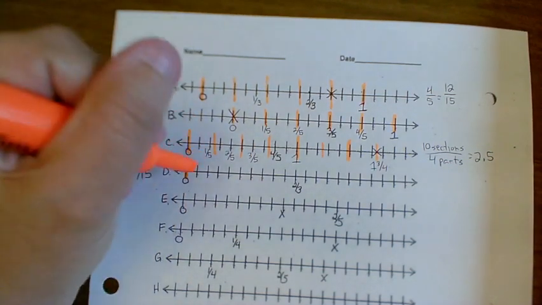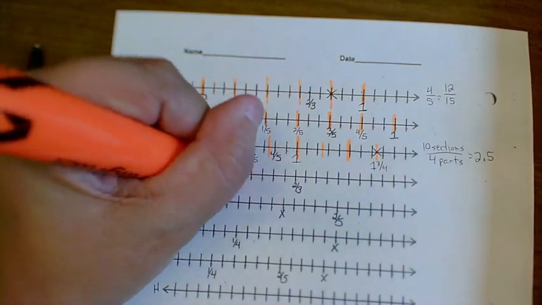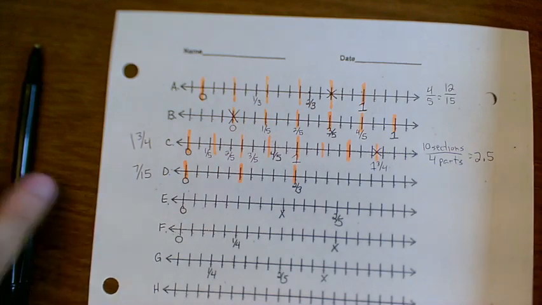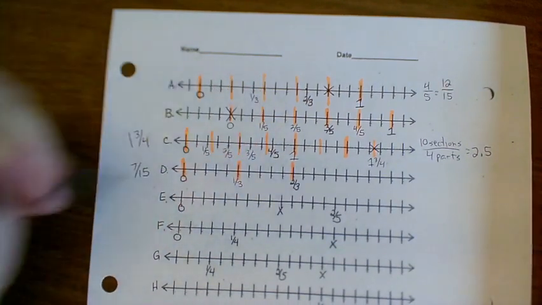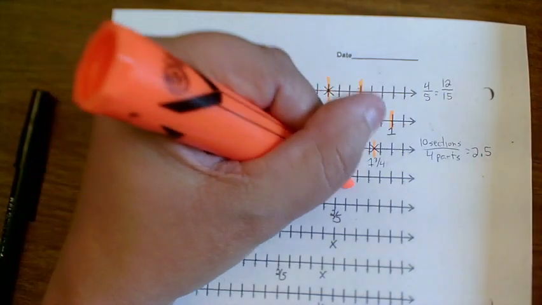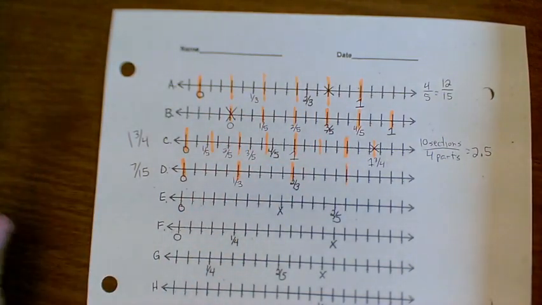So again, let me use my marker. So 1, 2, 3, 4, 5. 1, 2, 3, 4, 5. So that's where 1/3 should be. So then if we go 5 more, 1, 2, 3, 4, 5, we should be where 1 is.